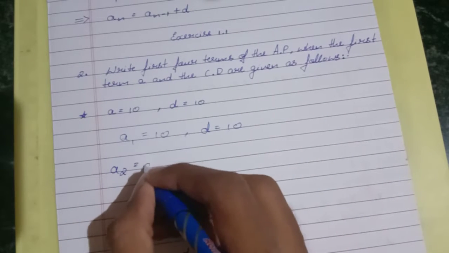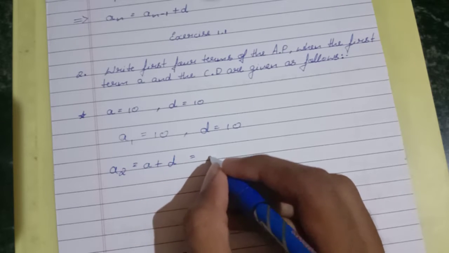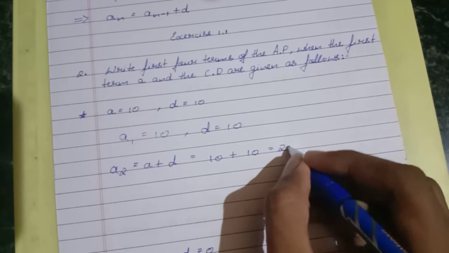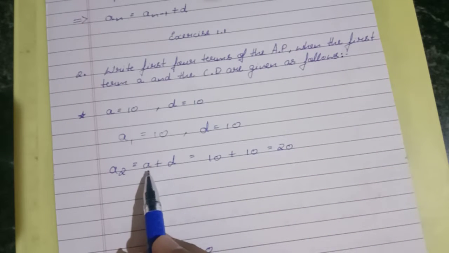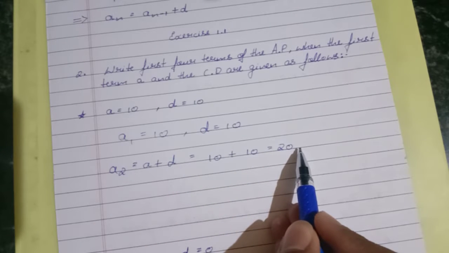A2 is equal to A plus D is equal to 10 plus 10 is equal to 20.